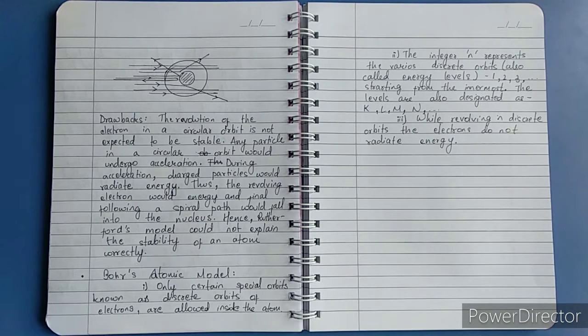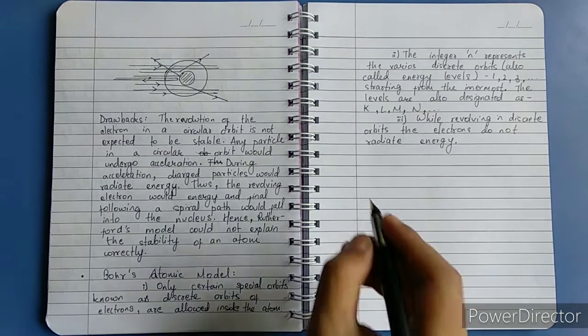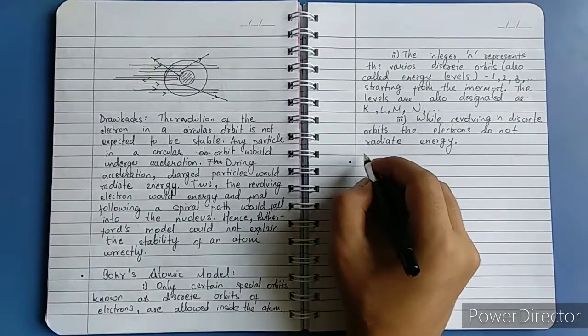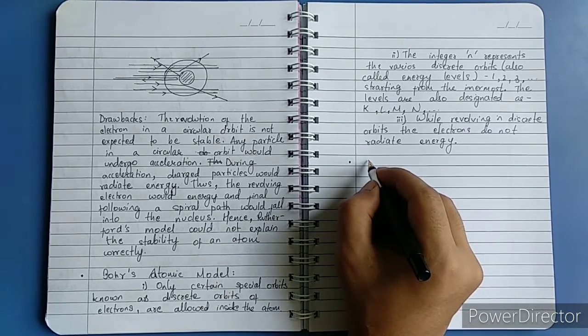Okay, these are the three postulates of Bohr's atomic model, and last we have the discovery of neutrons.